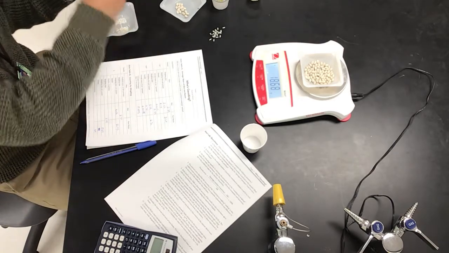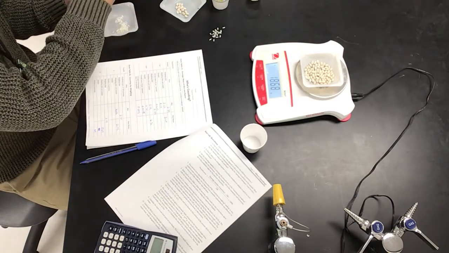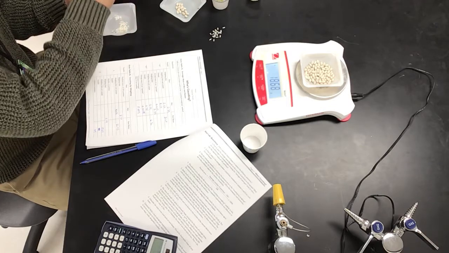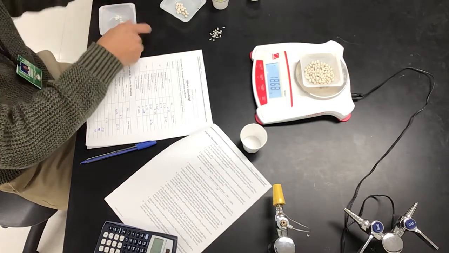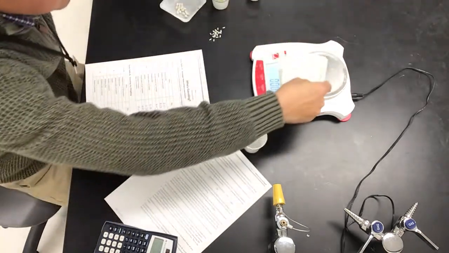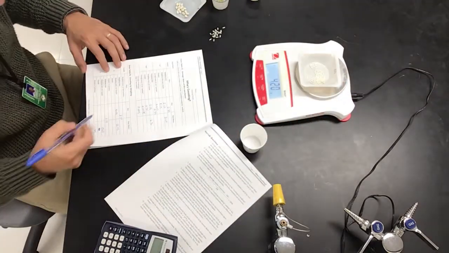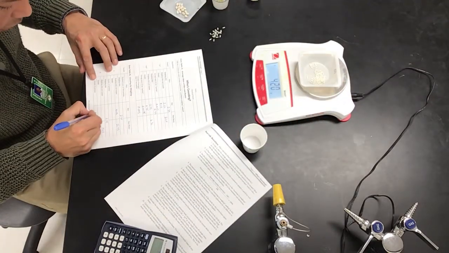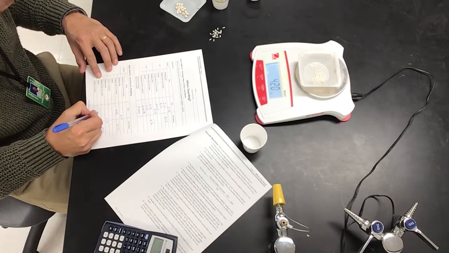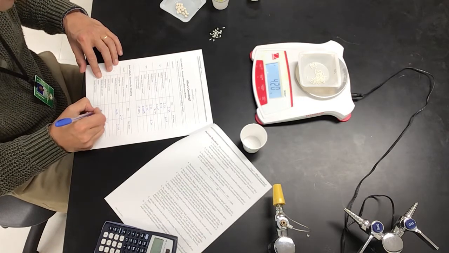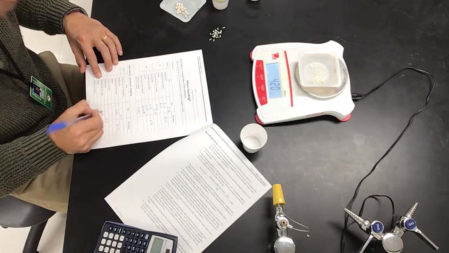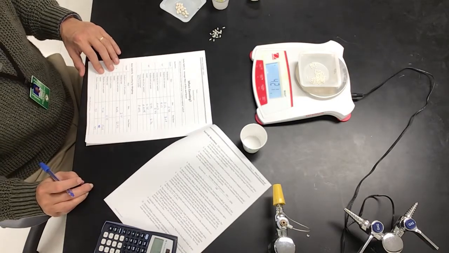I'm going to take out 10. For the rice, number of particles is 90. Sample weight, you can figure it out. Dish is the same. Dish and sample, 4.20. Fill in the rest, okay?